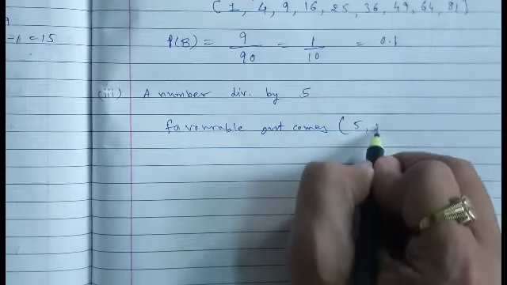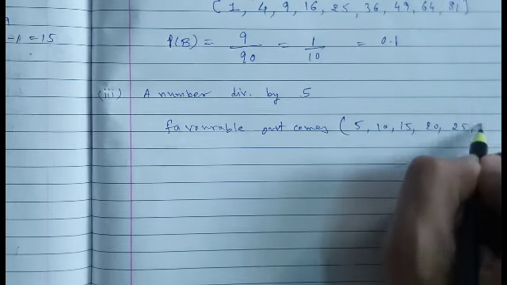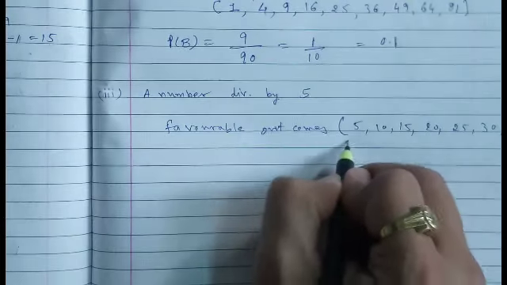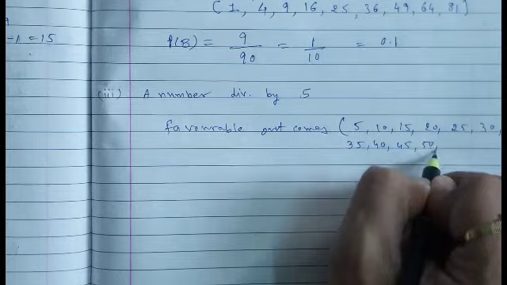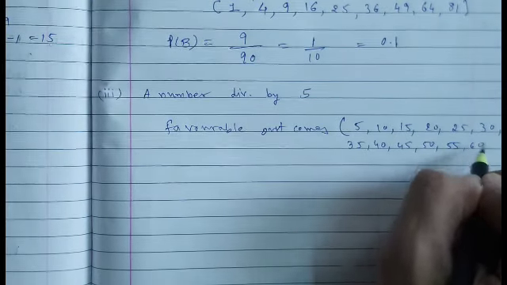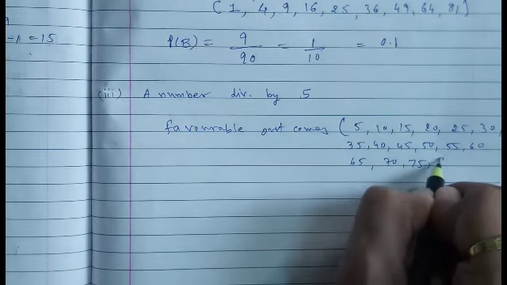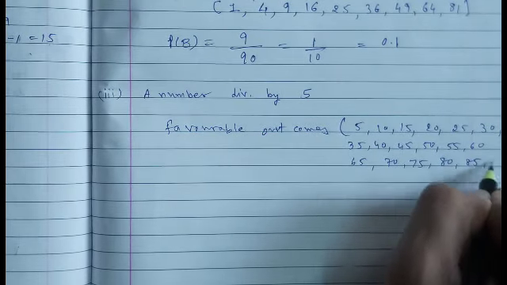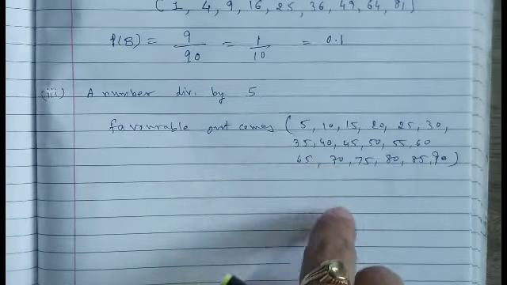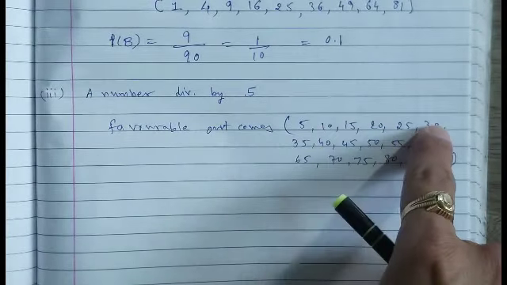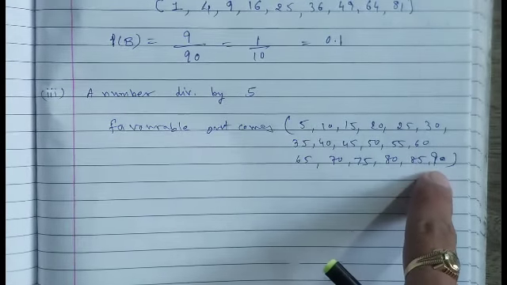That is 5, 10, 15, 20, 25, 30, 35, 40, 45, 50, 55, 60, 65, 70, 75, 80, 85 and 90. How many favorable outcomes are here? 1, 2, 3, 4, 5, 6, 7, 8, 9, 10, 11, 12, 13, 14, 15, 16, 17 and 18.